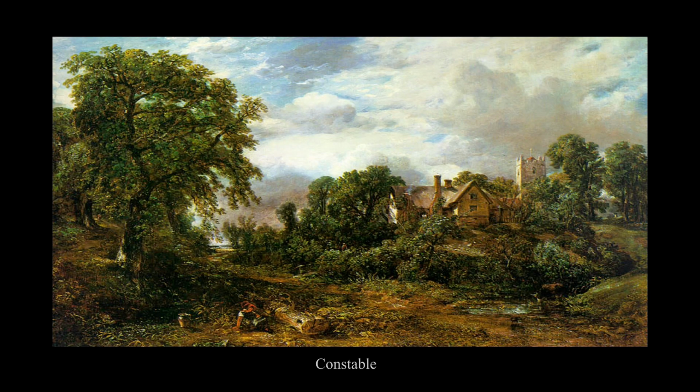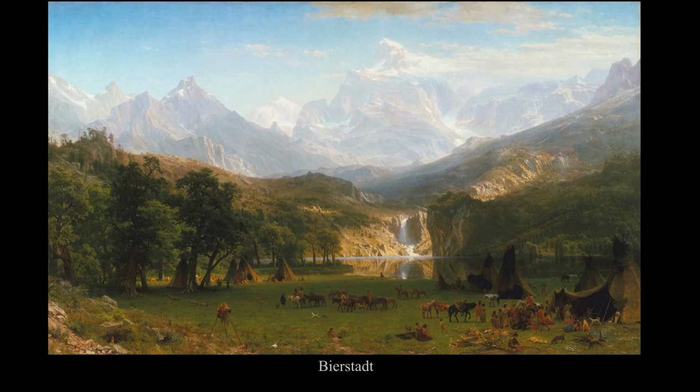And this is another Constable, and again you can see the cloud structure up there in the sky. Now this is Albert Bierstadt. Bierstadt was a New York painter, and he was part of the Hudson River School. But he went out west and started painting a lot of scenes of the American West, and he is really famous for painting at unusual times of day, in unusual weather conditions, early morning, late afternoon.